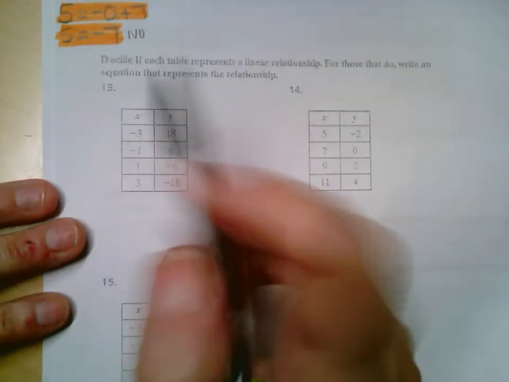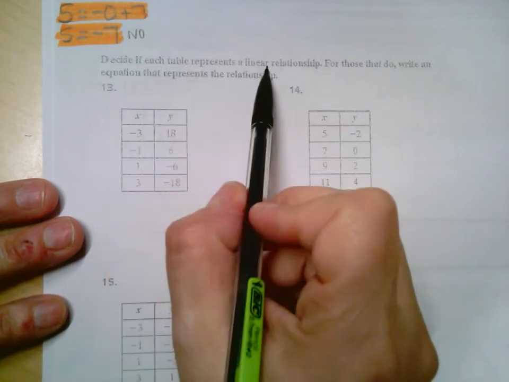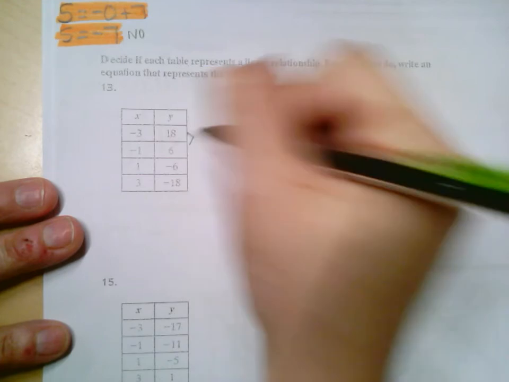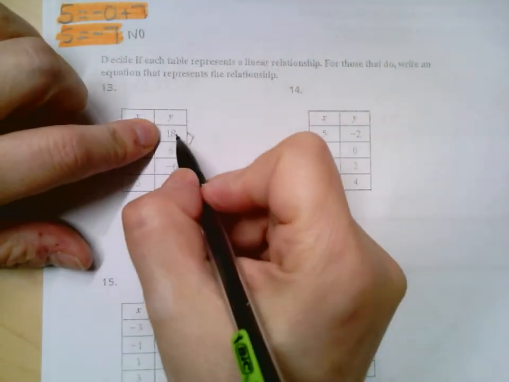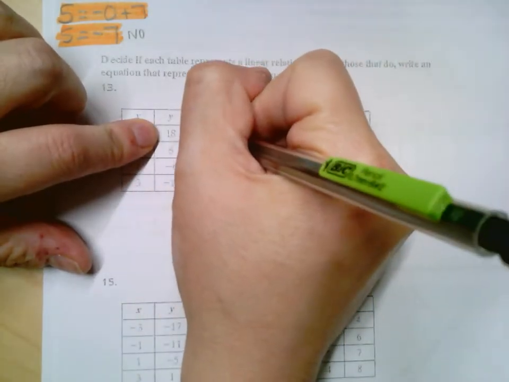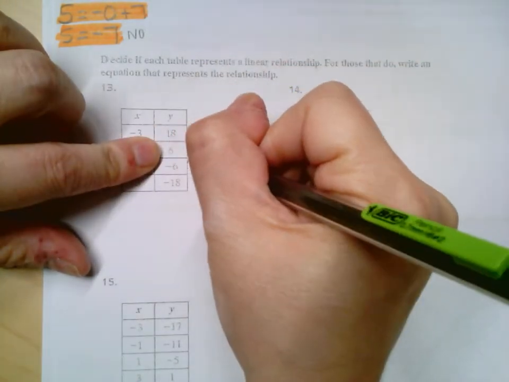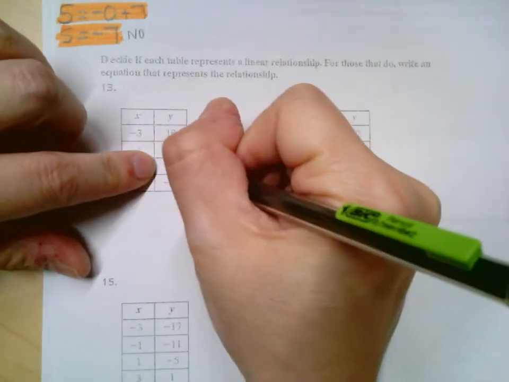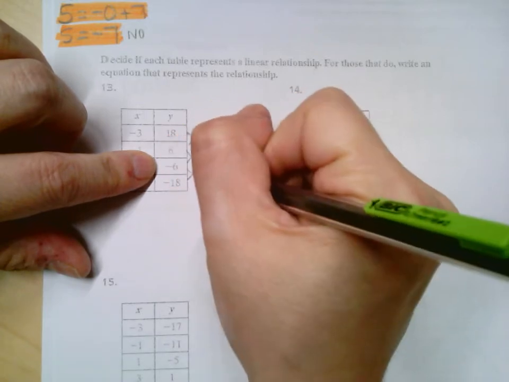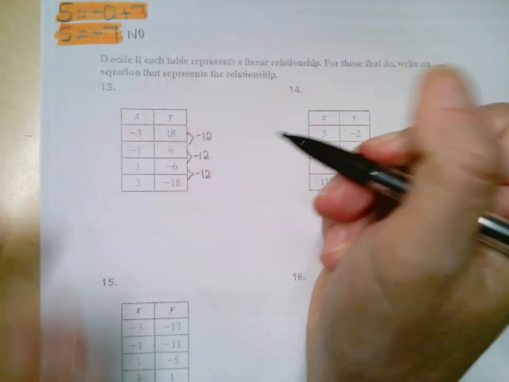Now, let's bump down to the bottom. You guys know how to do these ones. I'm not going to spend a ton of time on this one. Decide if each table represents a linear relationship. How do we do that? We decide, well, what does it take to go from 18 to 6? Well, I'm going down 12. And from 6 to negative 6, I go down 12 more. And from negative 6 to negative 18, I go down or to the left even more.